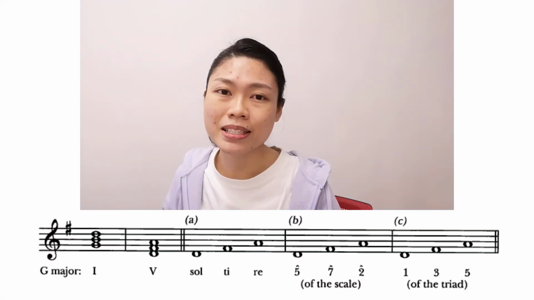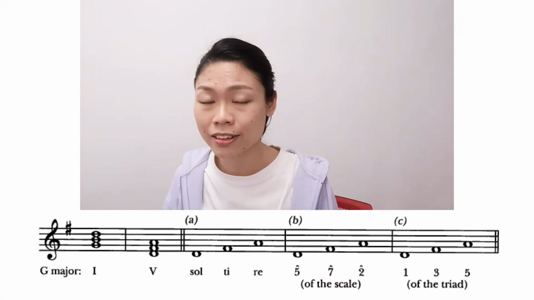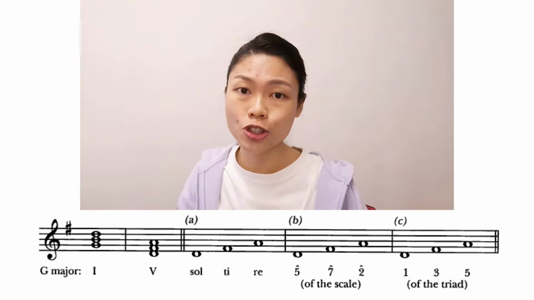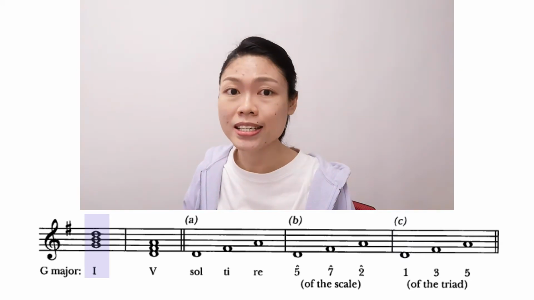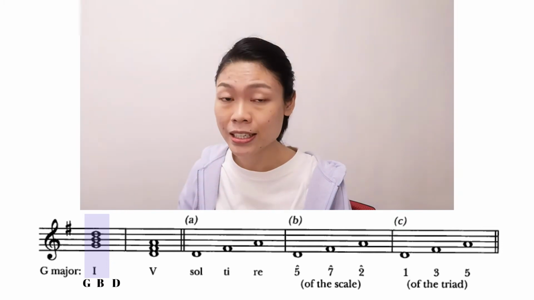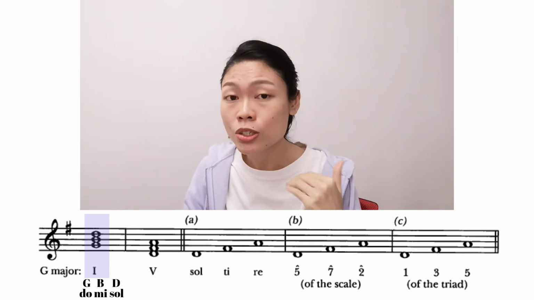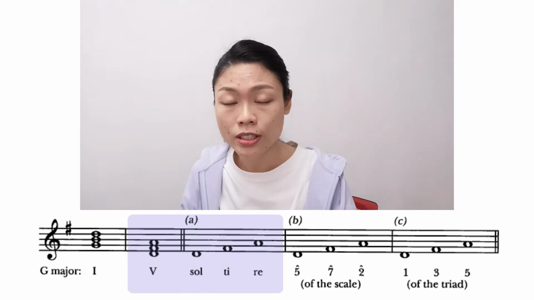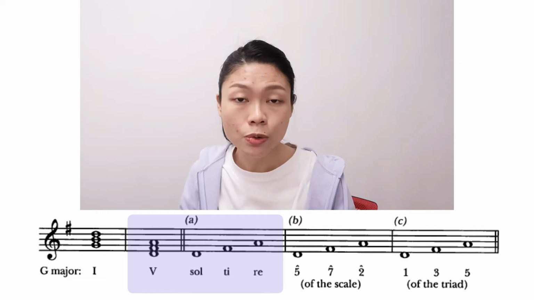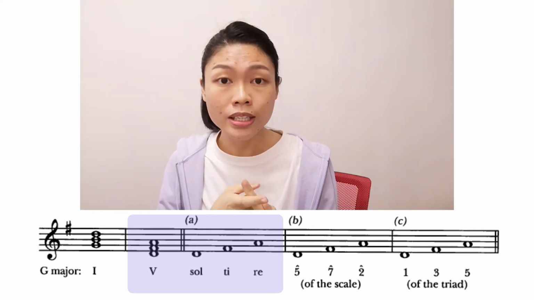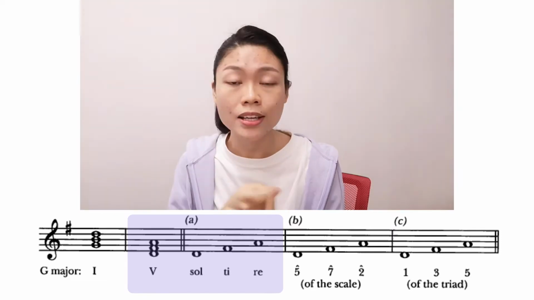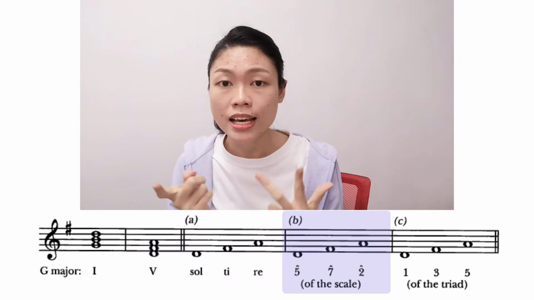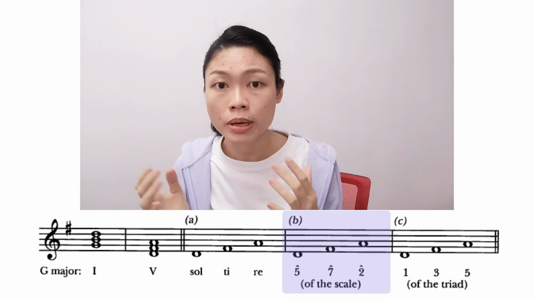Dominant triads, that means the 5 chords of a scale. Let's talk about dominant triad in a major key. We are in G major and our tonic triad is G, B, D, which is your Do, Mi, So. Now let's build our 5 chord: D, F sharp, A, which is So, Ti, Re. And So, Ti, Re is your 5th, 7th, and 2nd degree of your major scale.